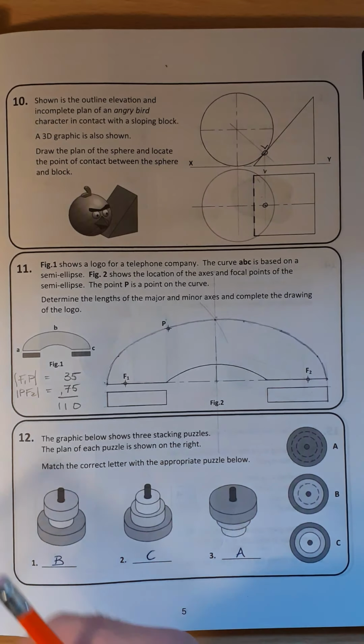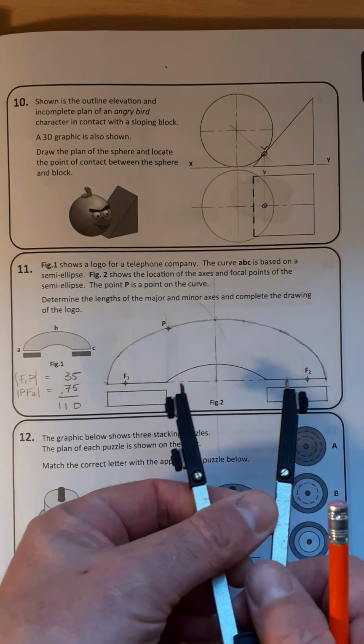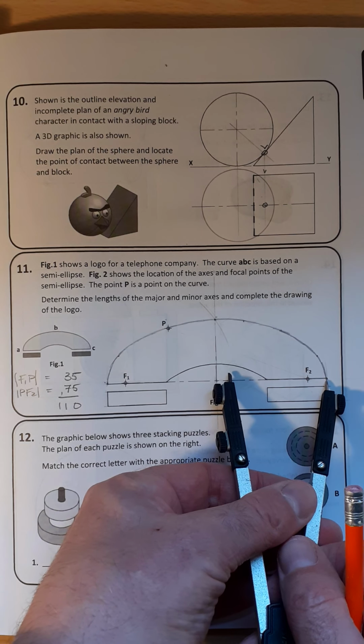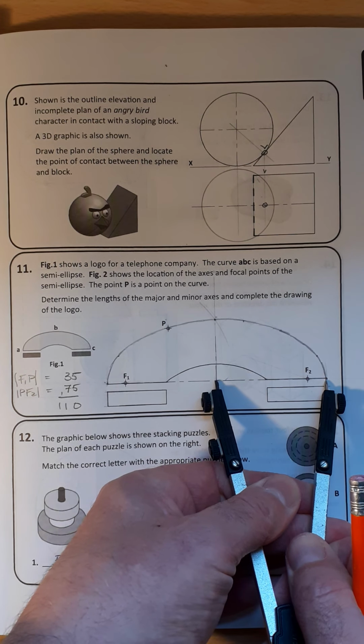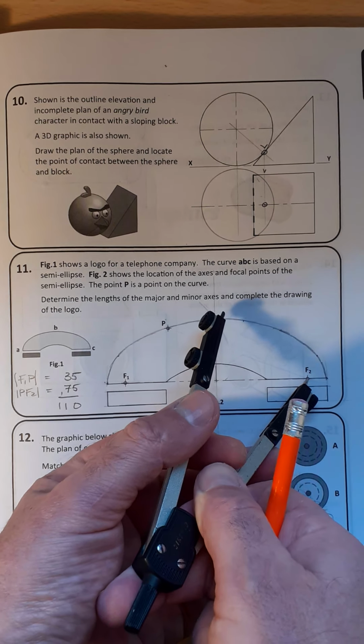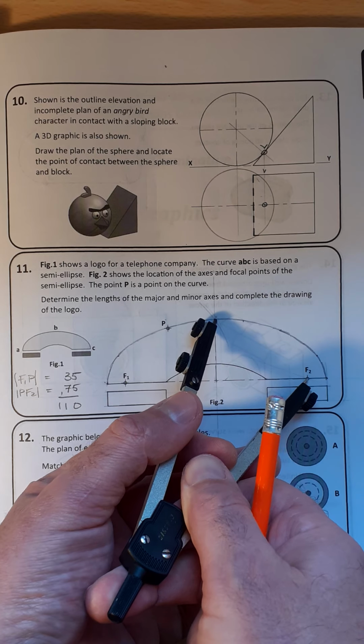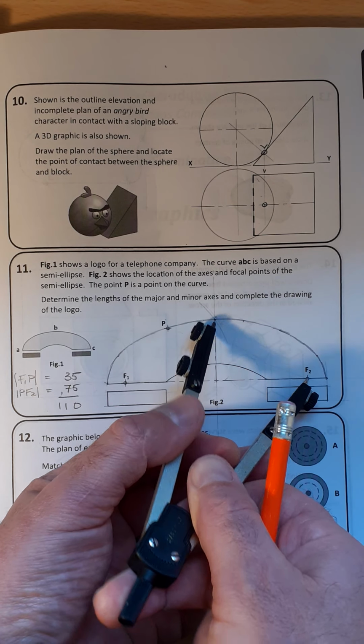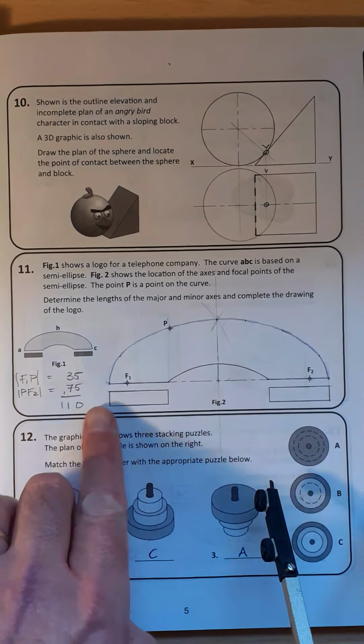Before I get that, I need to find the top. So what you do is you take half the major axis, like that there. You put the pin on one of the focal points and you strike an arc up there, and that'll give you the top of the minor axis up there, like that. Okay, I did it from the other side earlier on.